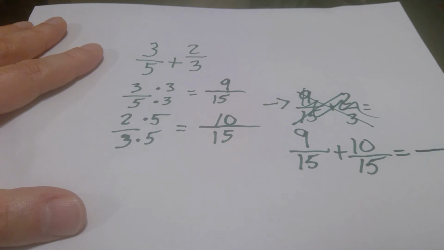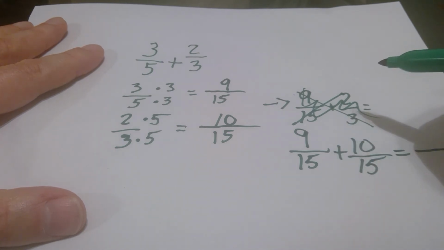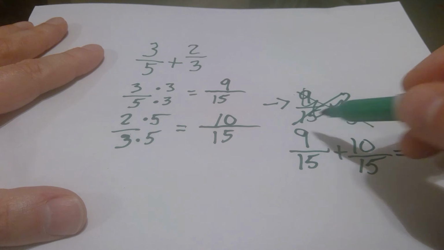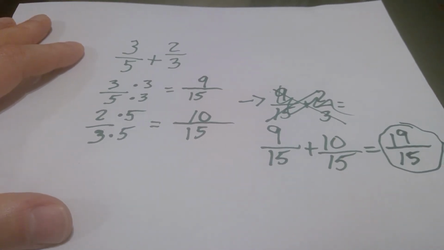So now all we've got to do is add up the top, or subtract, depending on what you're doing. If this is a subtraction problem, this is where you subtract. But this one's addition, so this is going to be 9 plus 10 is 19. And we keep the same denominator, which is 15. And that's our answer. Now this is an improper fraction here, and we could reduce it and turn it into a mixed number and all that kind of stuff, which we'll work on later. But for now, this is totally fine.